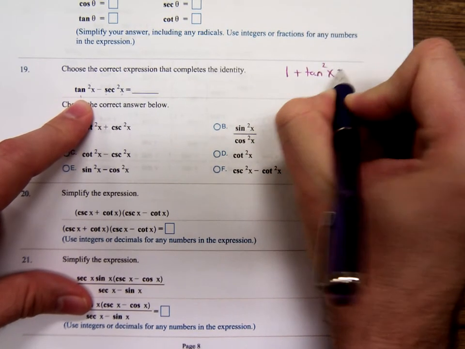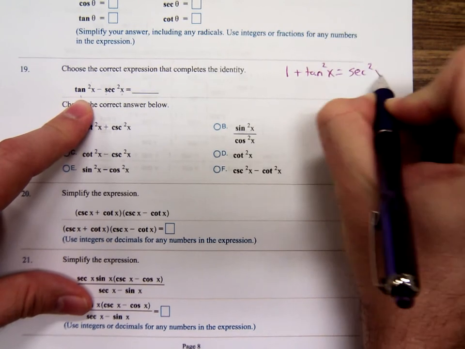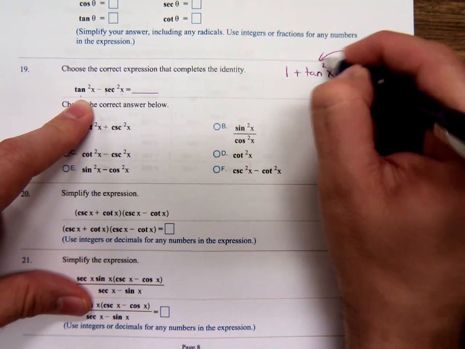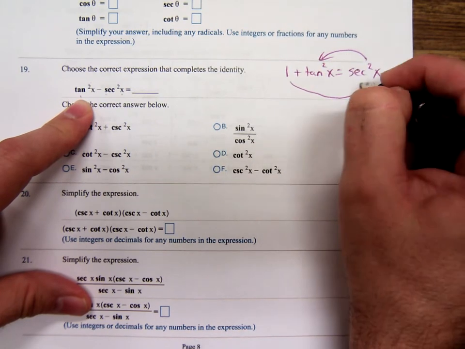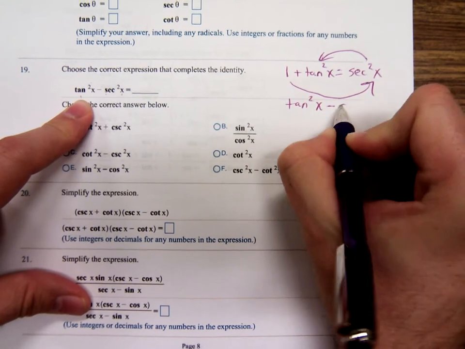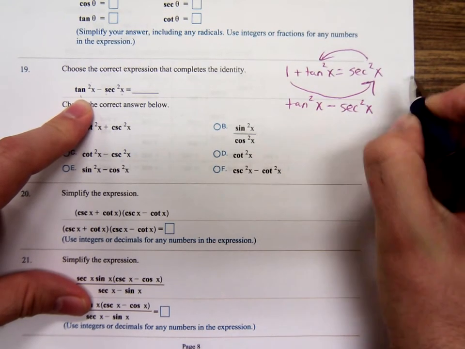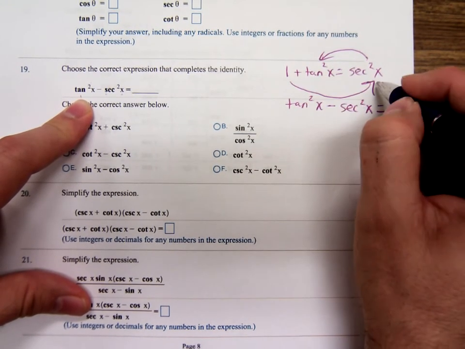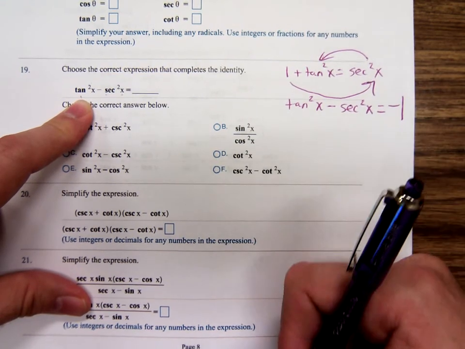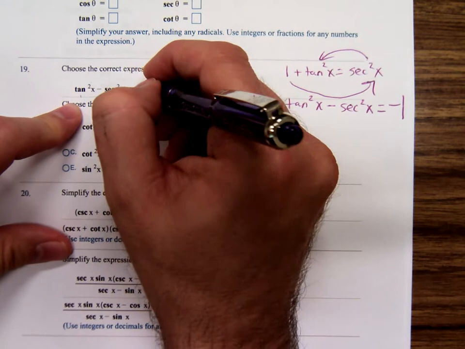It's one of those Pythagorean identities. So move the stuff around. So we'd have tangent squared x minus secant squared x equals what? It would be negative 1. So all of that simplifies to negative 1.